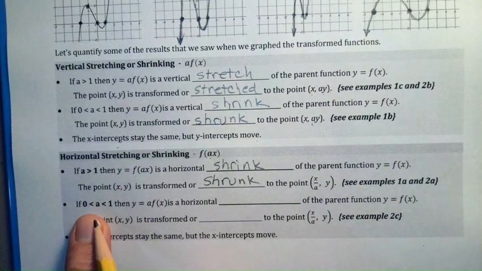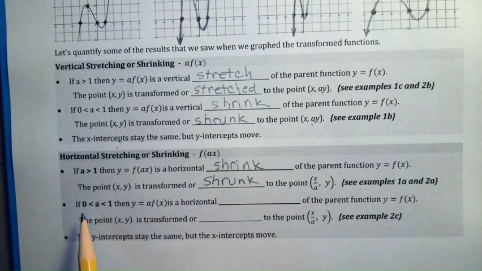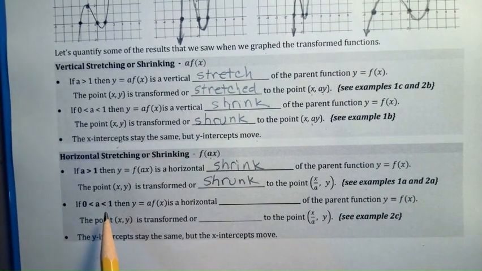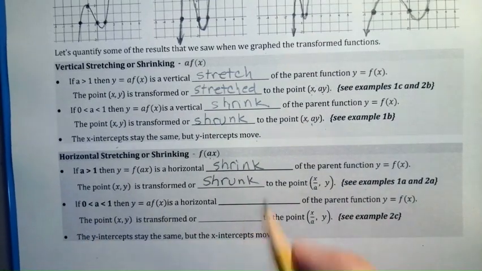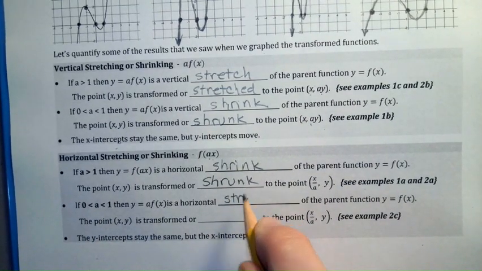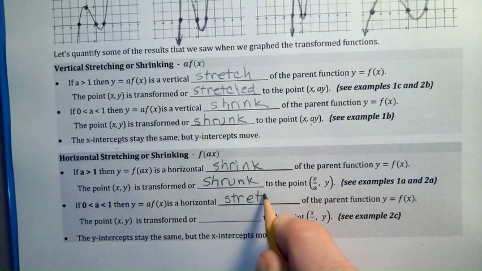If a is what we would think of maybe as small, between 0 and 1, fractional generally, then it's the reverse of what we think, and in this case it stretches.